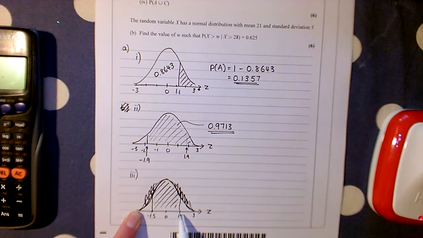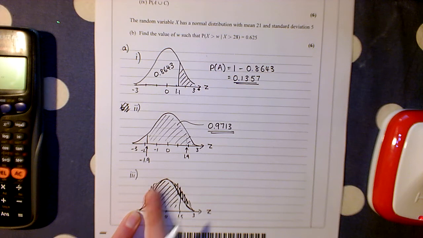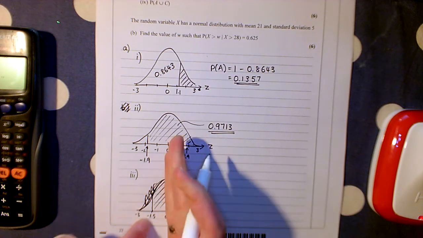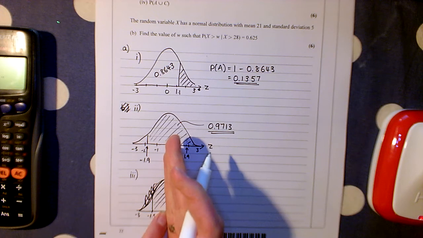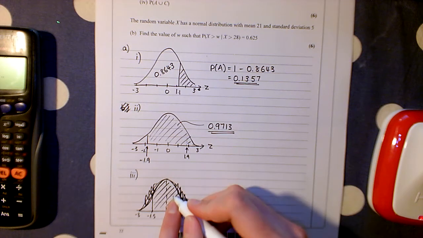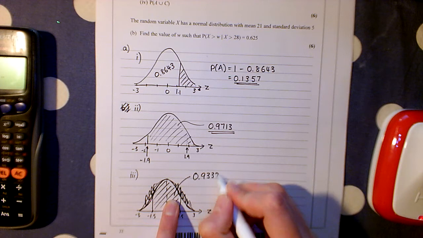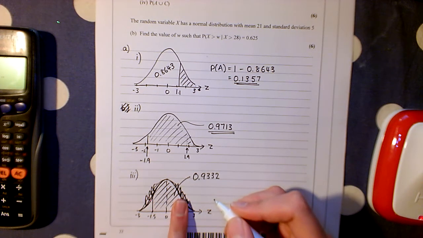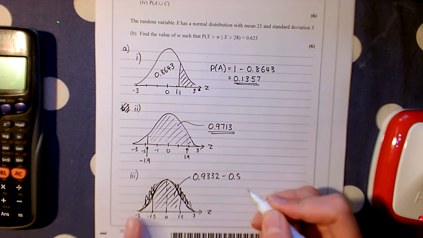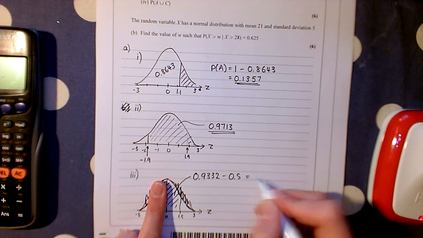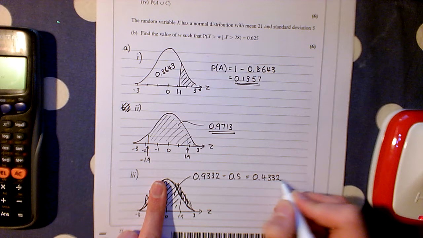0.9332. So the way that I'm going to find this area is, I'm going to take that all the way up to this point, but then I'm going to subtract this part, 0.5, from that, so that I get just this piece in here. So this piece is 0.9332, which is all the way up to there. Take away 0.5, so take away that, will leave me with just this section, which must be 0.4332.